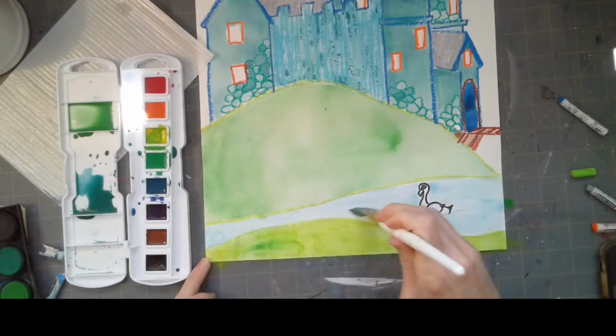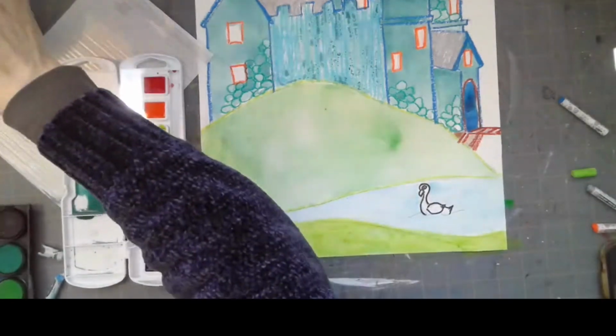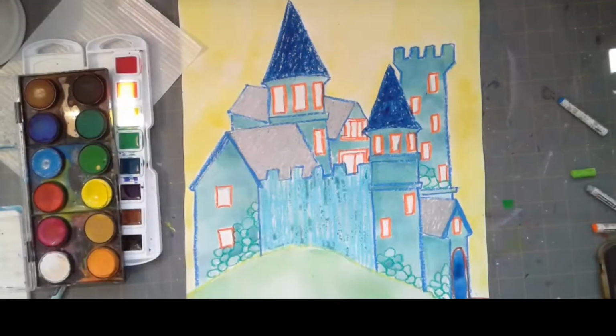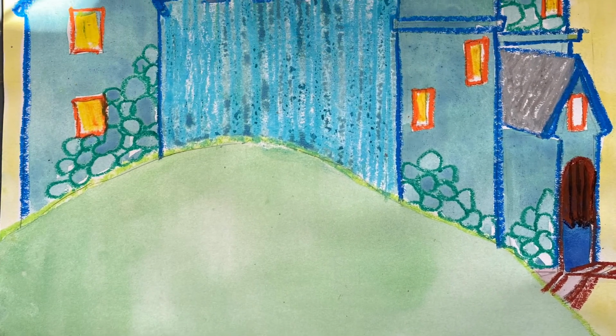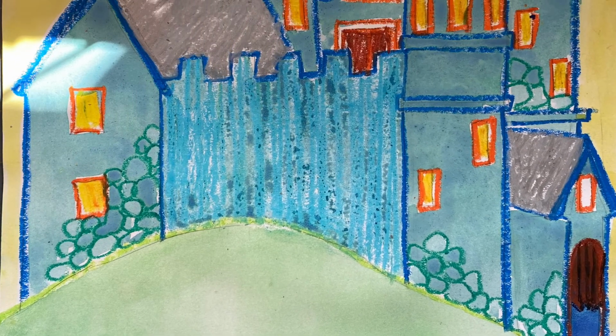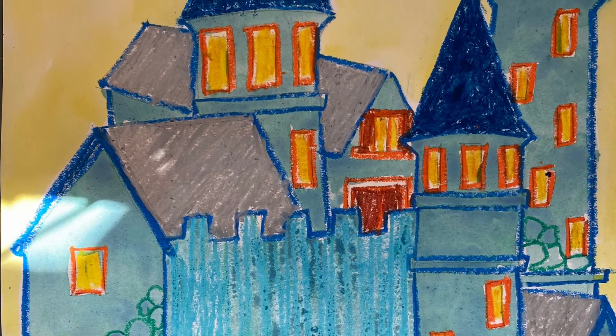You can be creative with your colors or you can try to be more realistic. It's totally up to you. Don't forget to clean up your watercolor palettes and your mixing tray when you are all finished. And here's the finished product with my windows, like the lights are on in my castle and somebody is home.